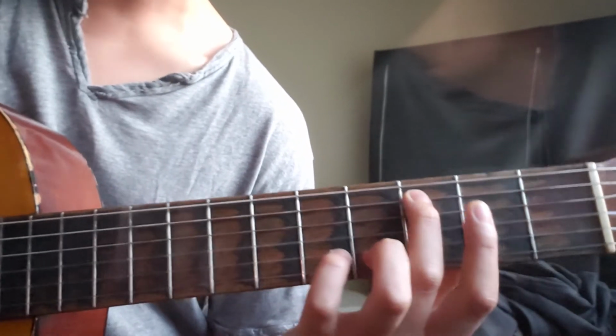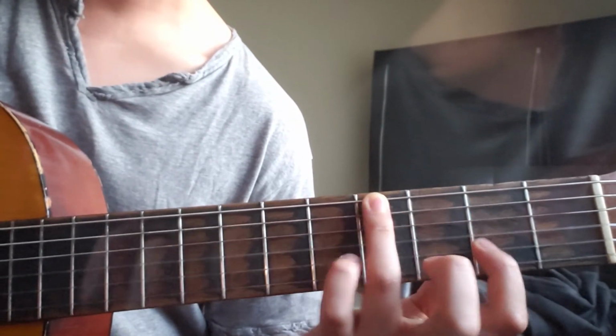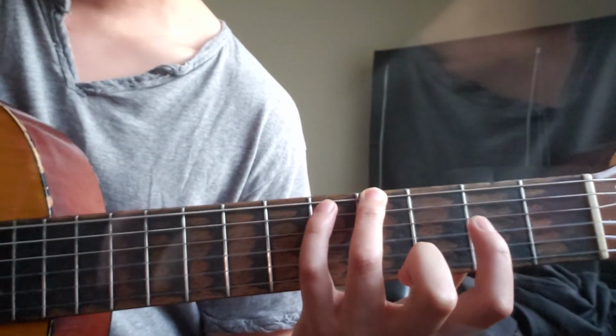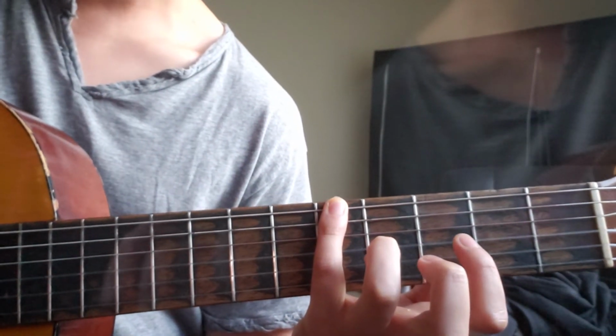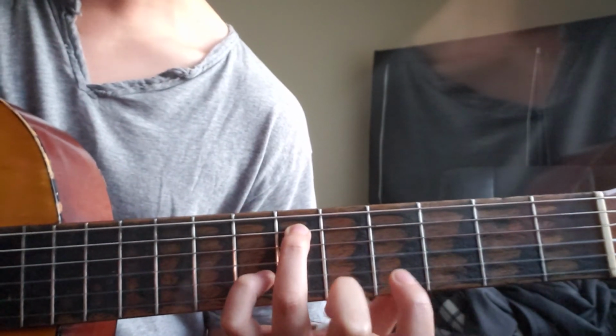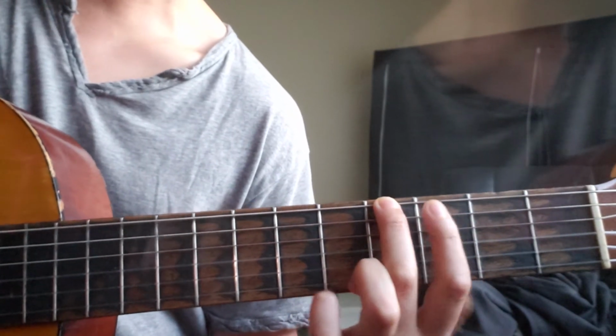So here he'll play the root C of the C6 chord, and then he'll approach the A a fret below chromatically, play the A, and then approach the D chromatically from above, E flat, D, and then approach the G chromatically from above as well.